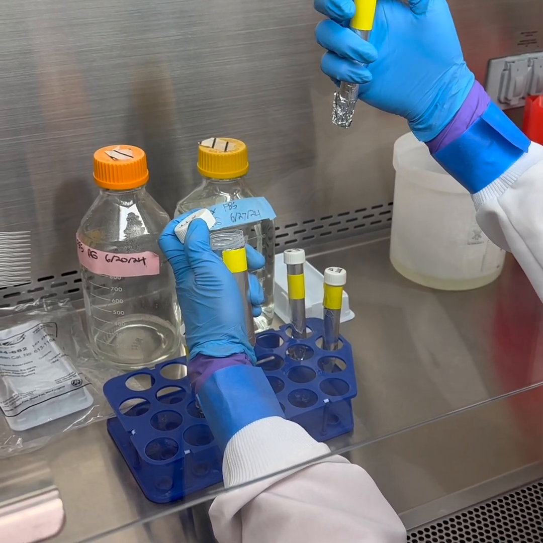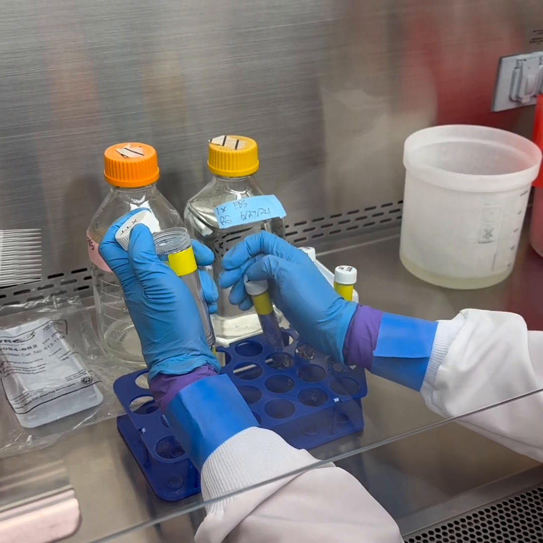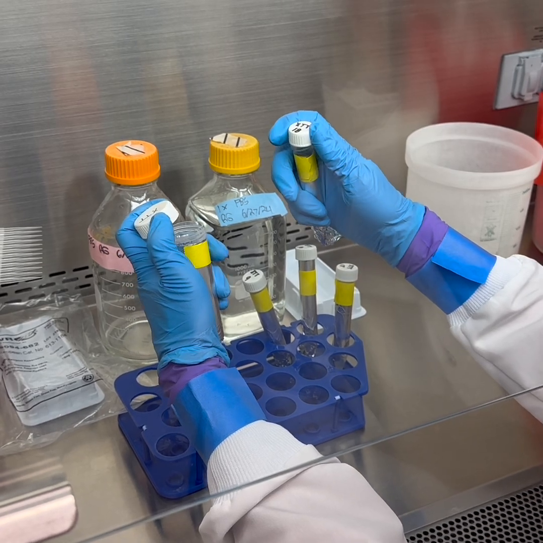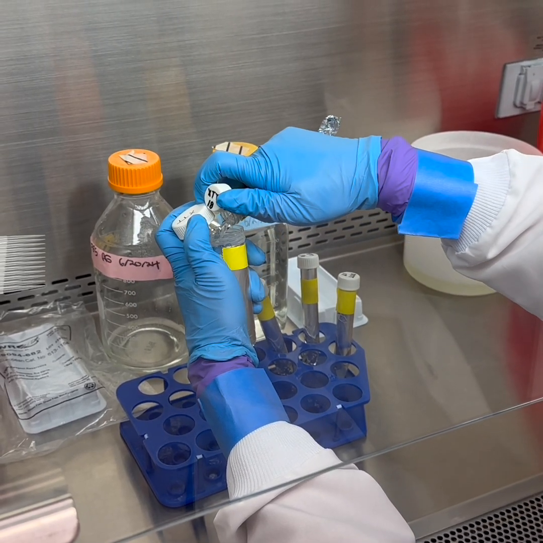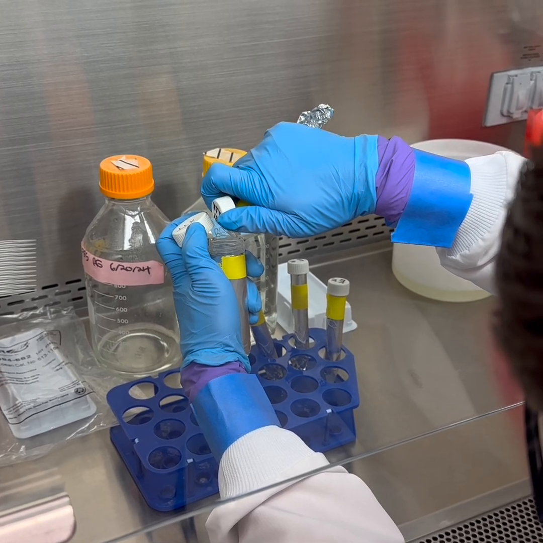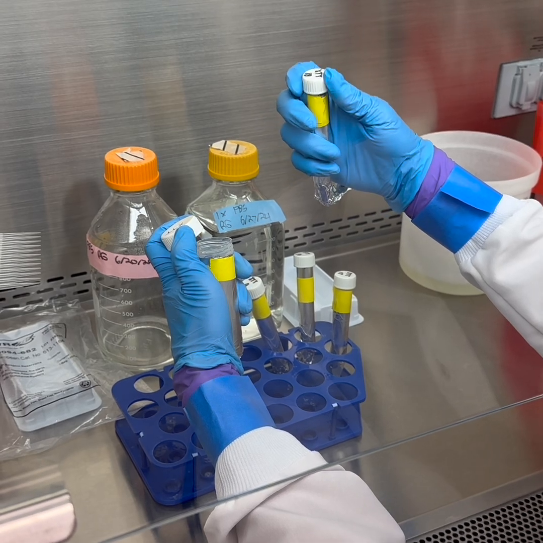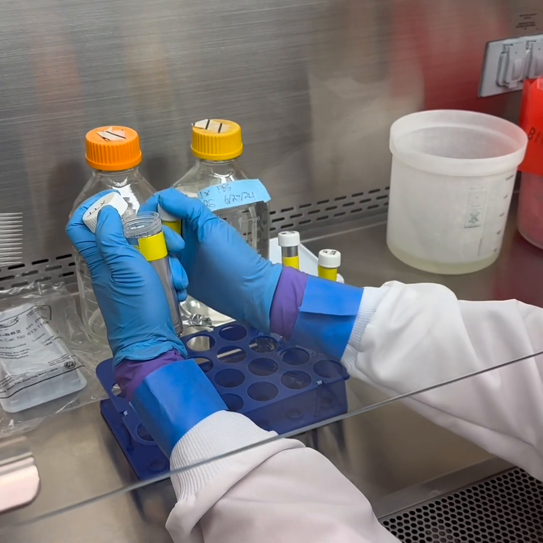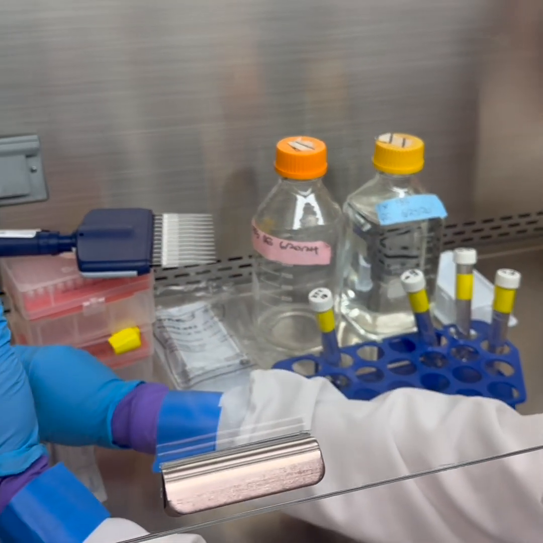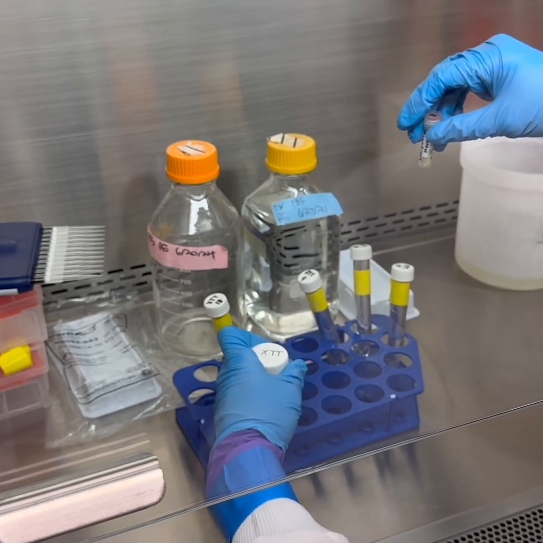If we have to go in for more, we can get that residual stuff out. Hopefully this will be enough though. Okay. This is our menadione.